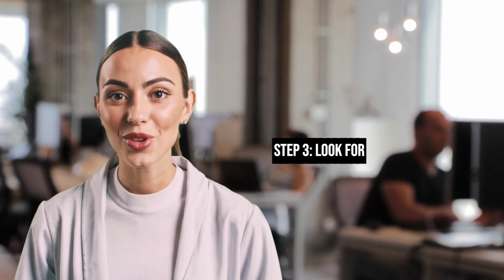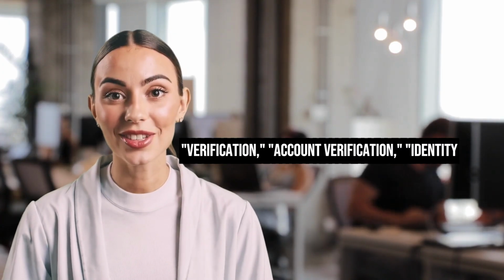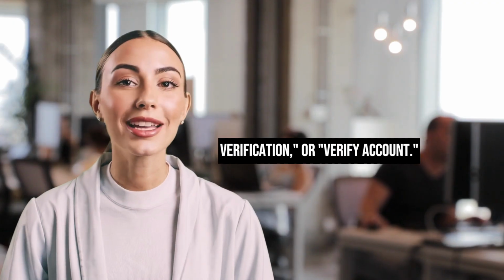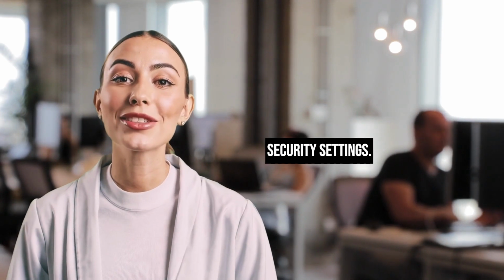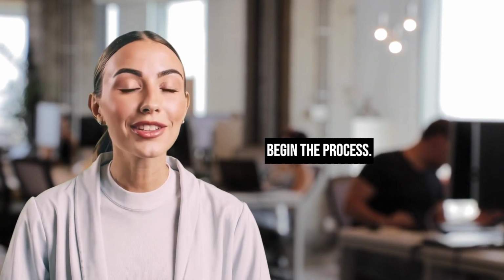Step 3. Look for the Verification section, which may be labeled as Verification, Account Verification, Identity Verification, or Verify Account. This is usually found under Account Settings or Security Settings. Step 4. Click on the verification option to begin the process.